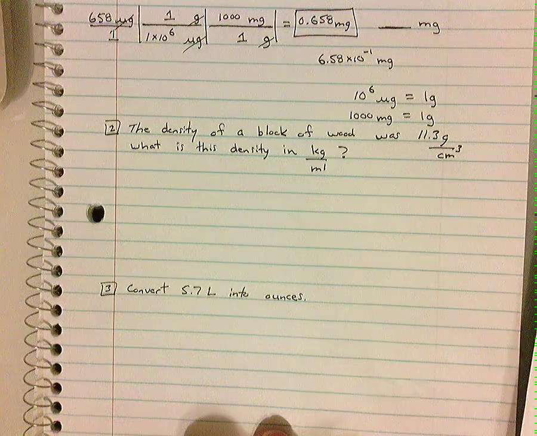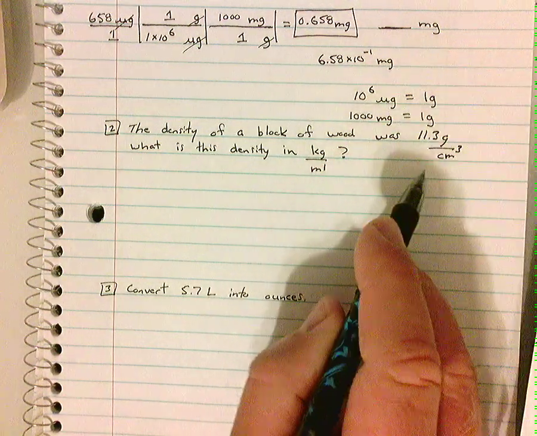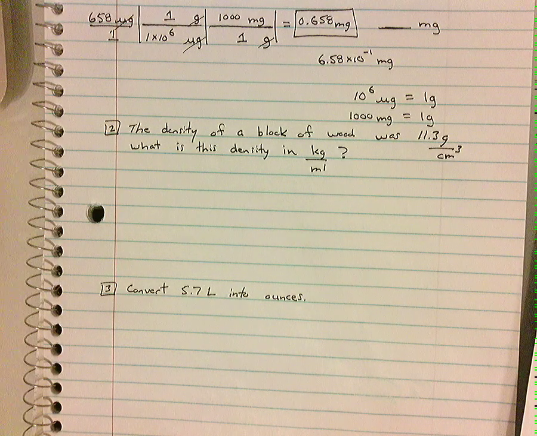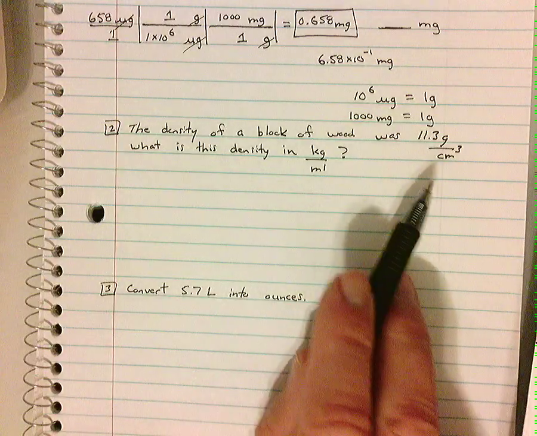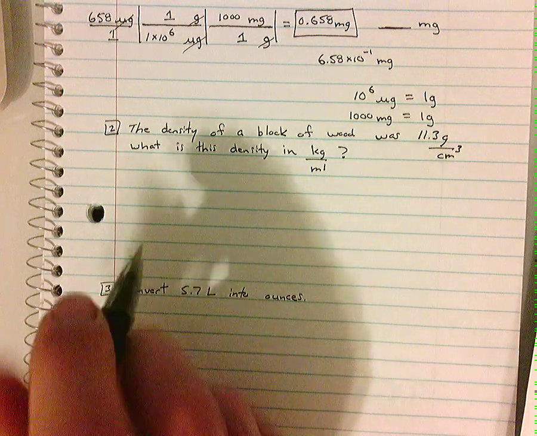Our next problem says the density of a block of wood was 11.3 grams per centimeter cubed. What is the density in kilograms per milliliter? So a little bit interesting now in the fact that our start point has 2 units. Well, not a big deal.